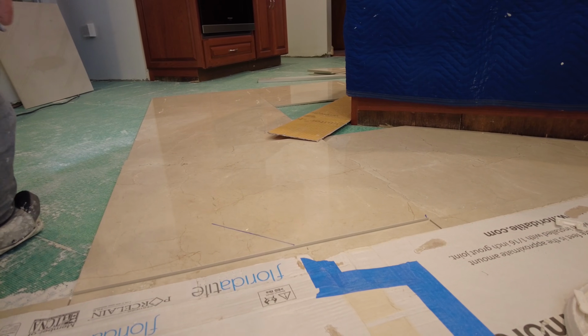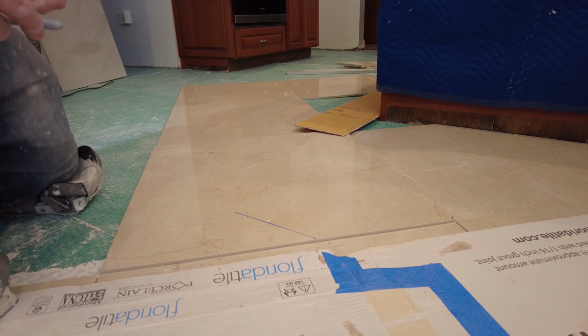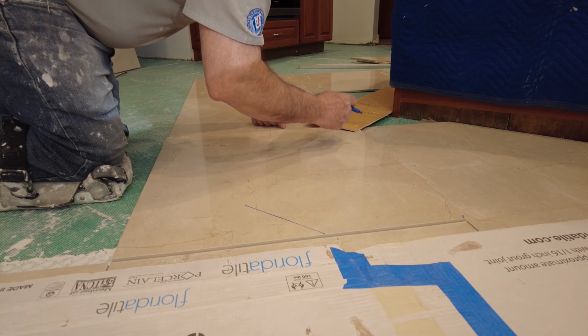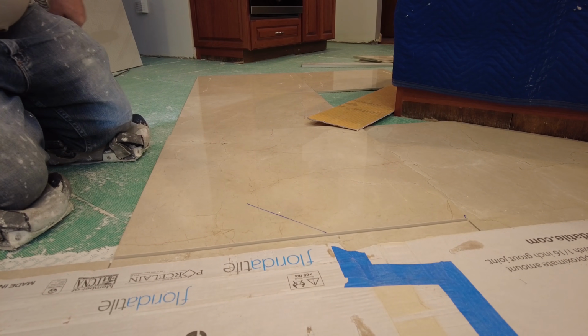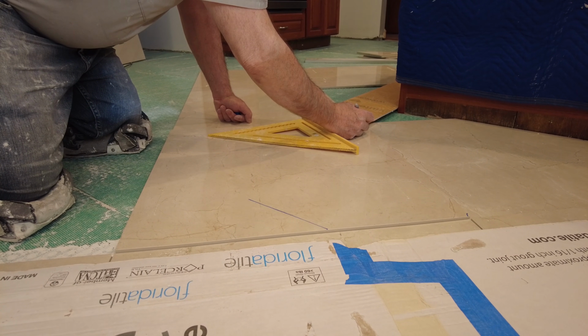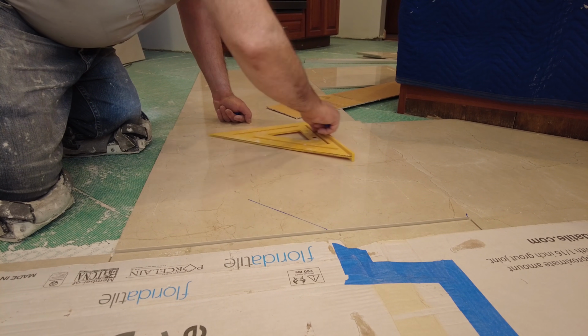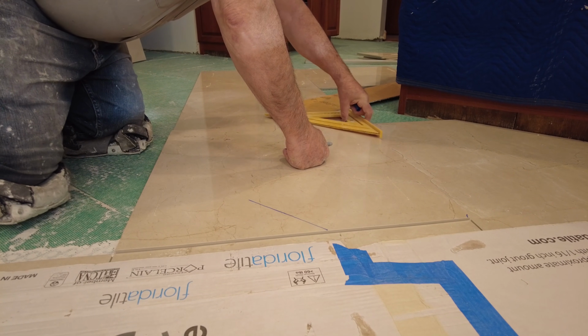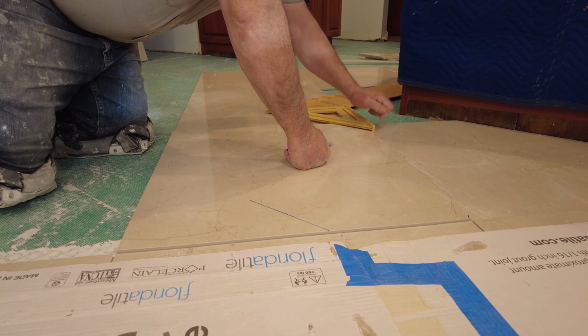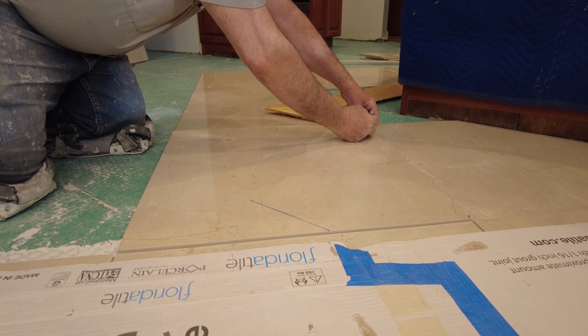And so now I'm going to mark this here. So actually I'm going to help myself out to figure this out. So actually I'm just going to mark that there. And it's going to go like that.